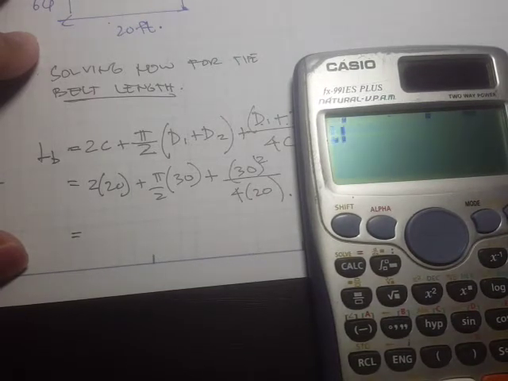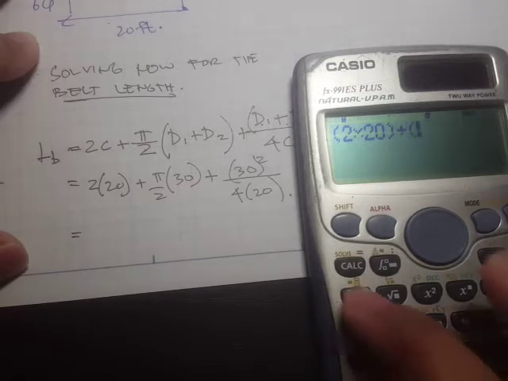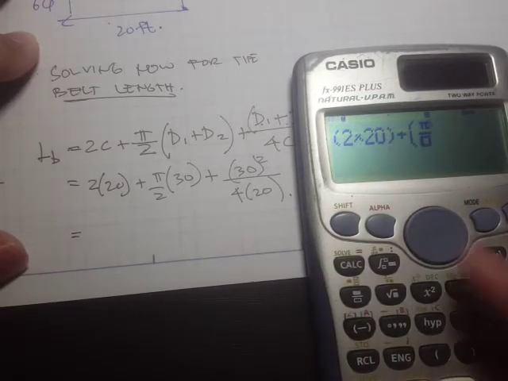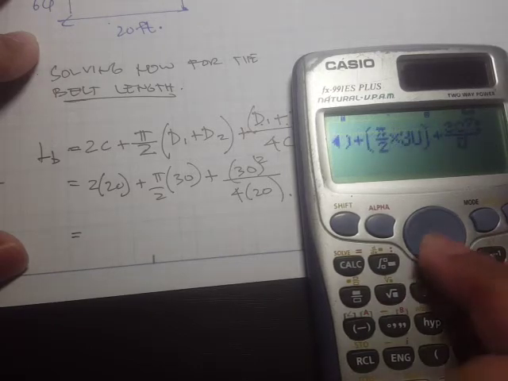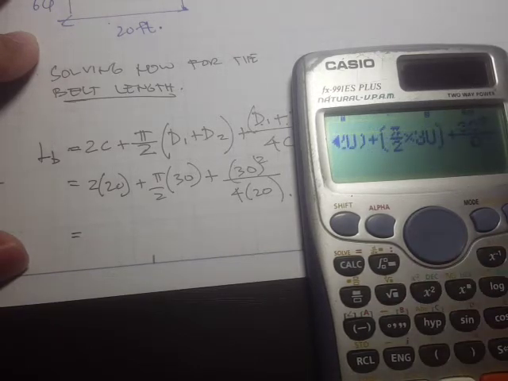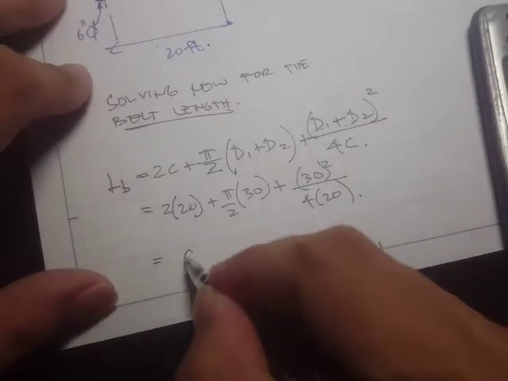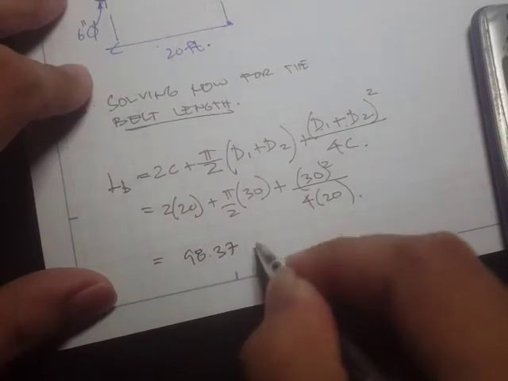Okay, so 2 times 20 plus 30 squared divided by 80. So we have 98.37 feet.